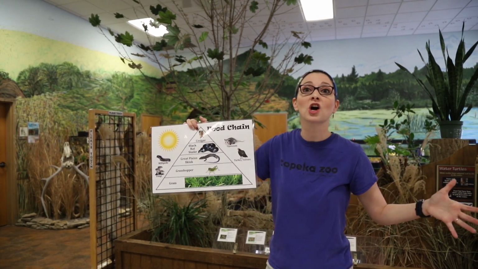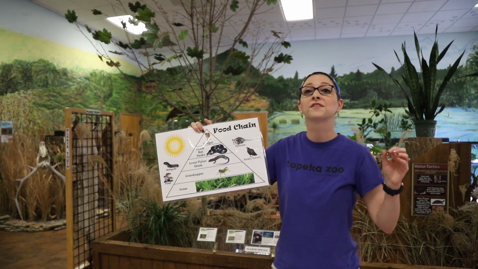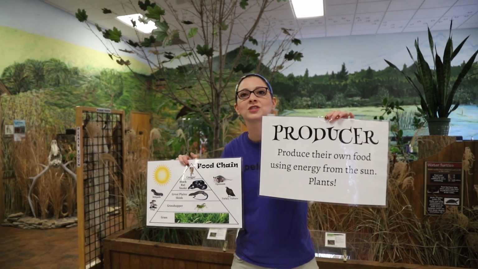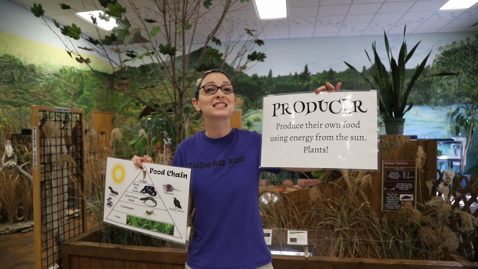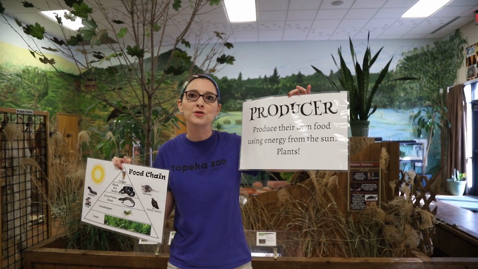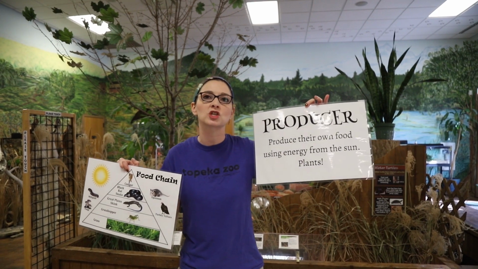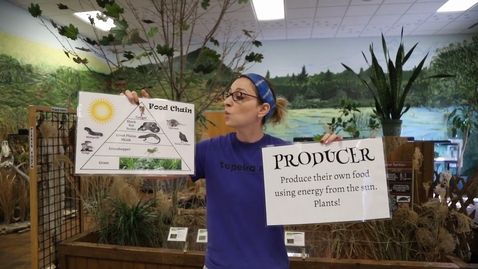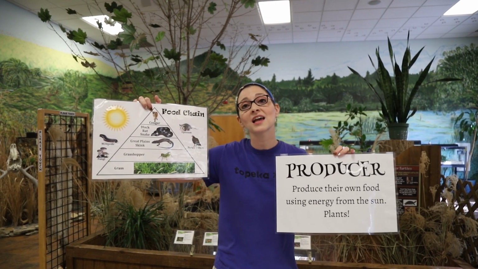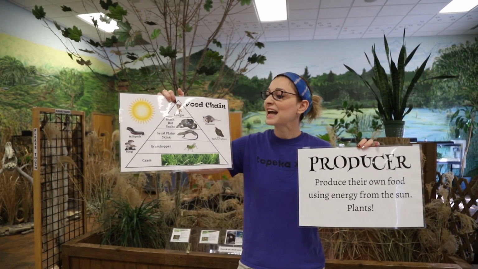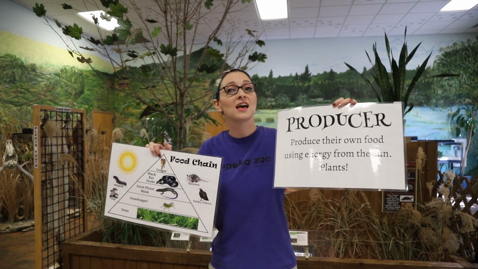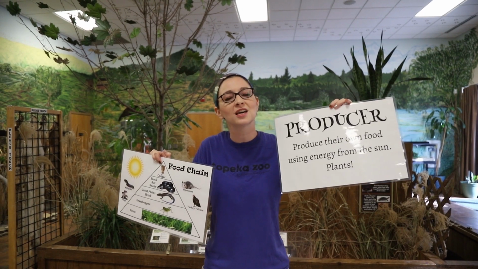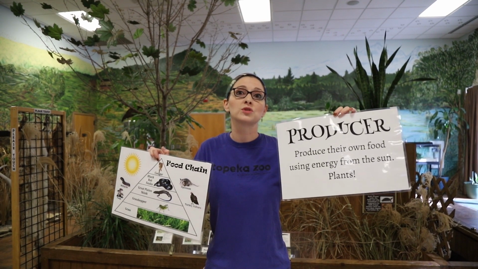All food chains start with plants. Plants are very, very important because plants are what we call producers. And plants are producers because they produce their own food. They do it by chemical reactions from the sunlight. This process is called photosynthesis. It's when plants use the sunlight, water, and carbon dioxide. That chemical reaction occurs in the plants, and those three things turn into glucose, which the plants use for their food, their nutrition and energy, and oxygen, which we as humans use to breathe.